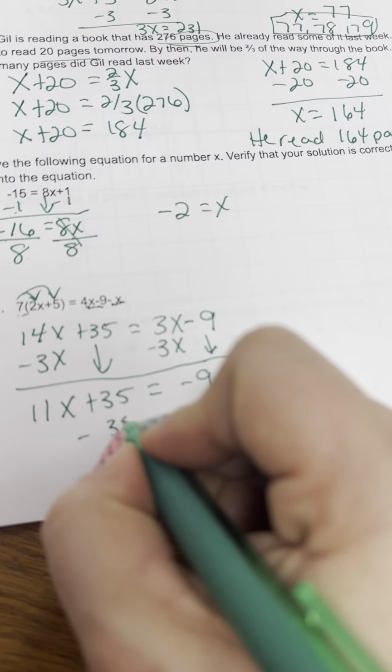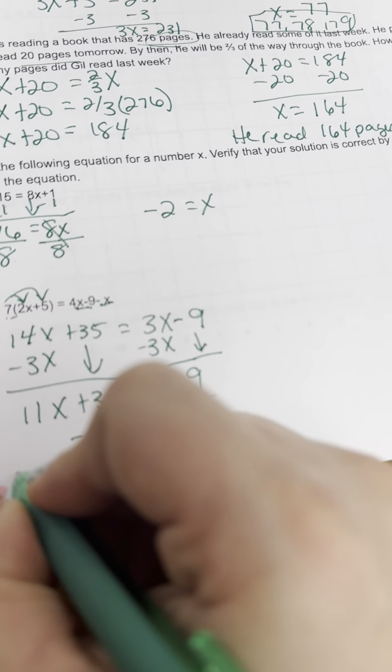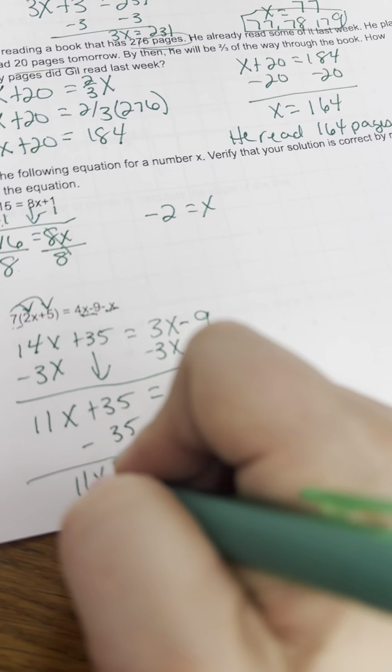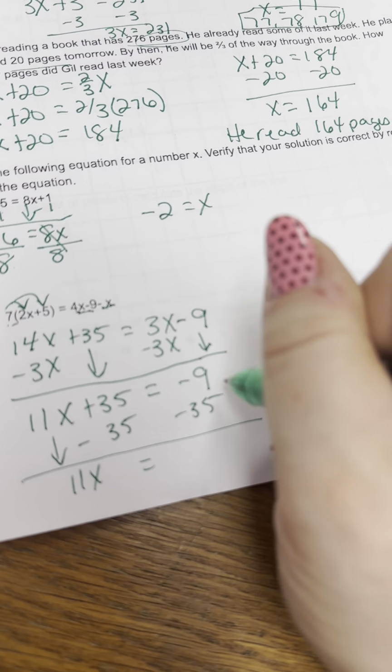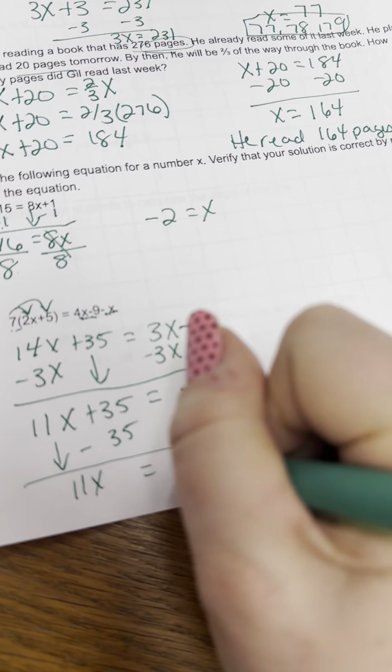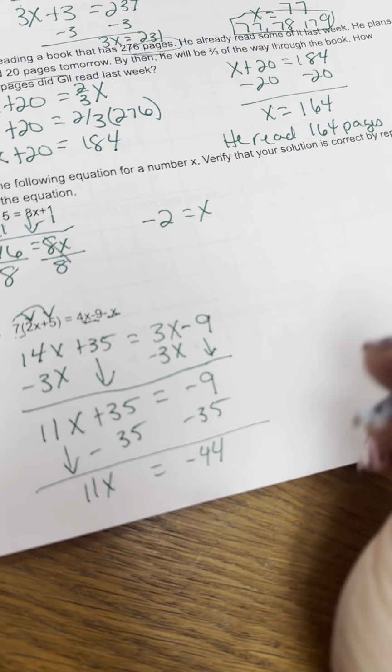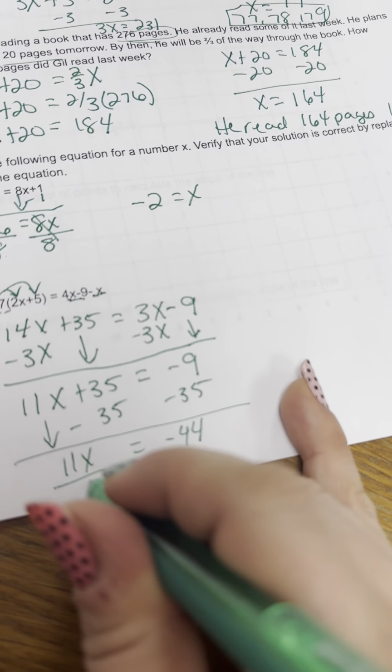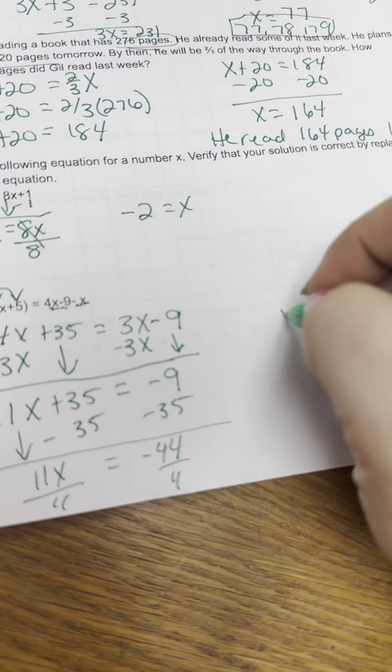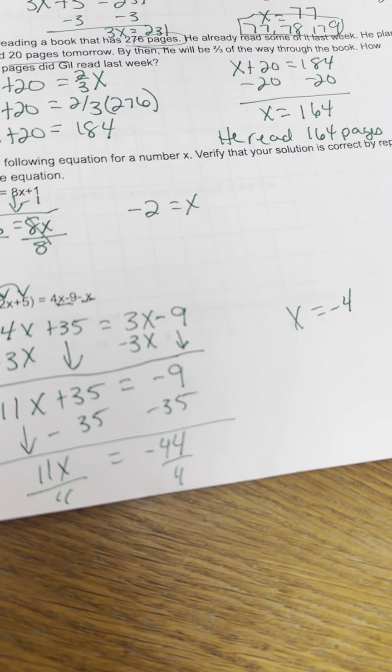Now I'm going to subtract 35 from both sides. So 11x comes down. I didn't do anything with that. This becomes a negative 44. And now I'm multiplying here, so I need to divide. X equals a negative 4.